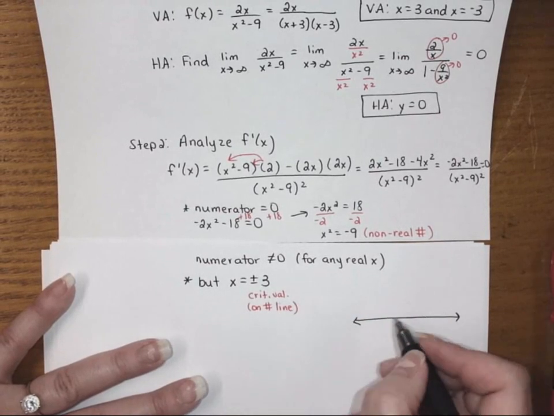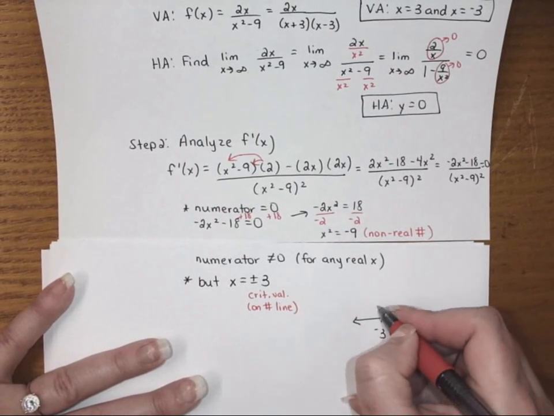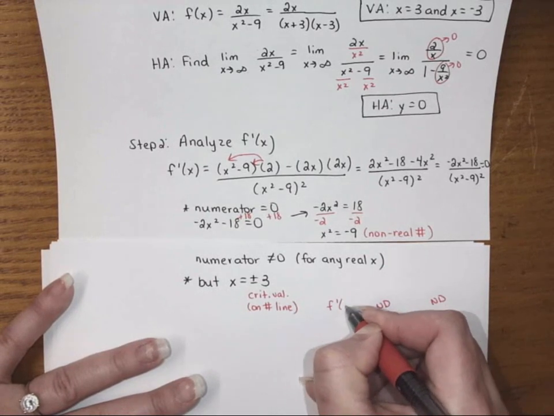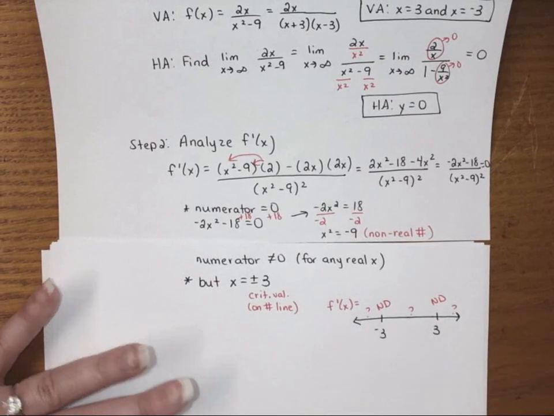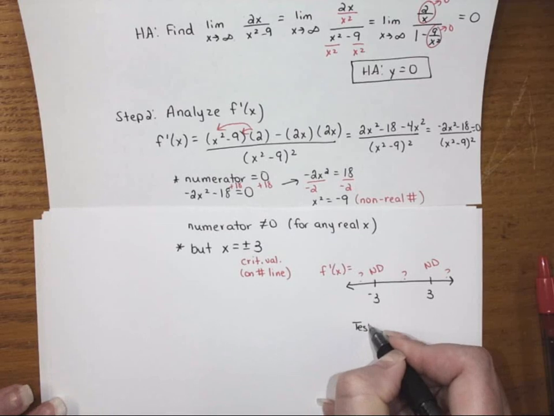So I've got negative 3, and I've got 3, but I'm not going to put 0 above these because they're not defined, right? So I'm going to put ND, and then I'm still going to need a sign chart here because I need to know what's happening here, here, and here. Notice this time I have 3 sections to test. So I'm going to choose some test points.